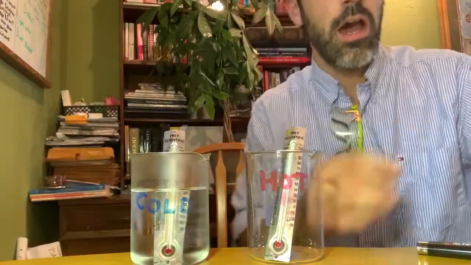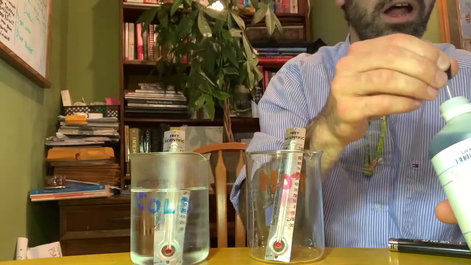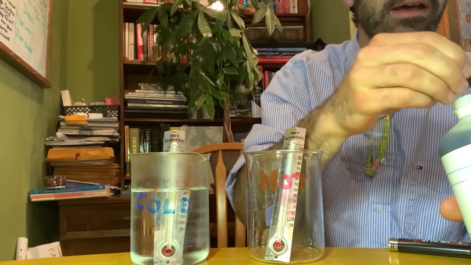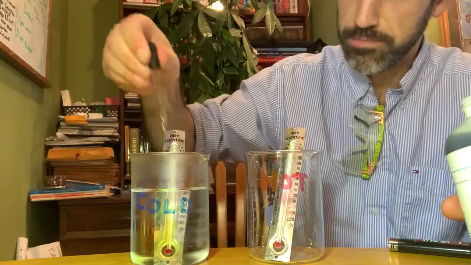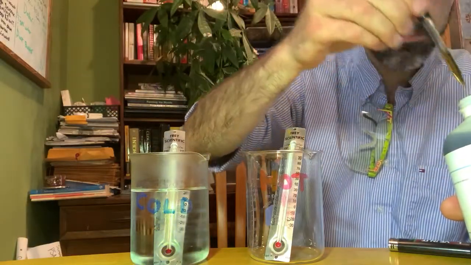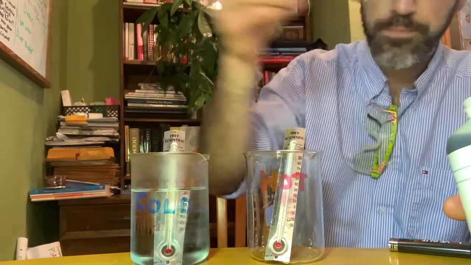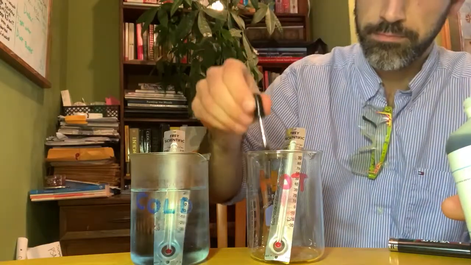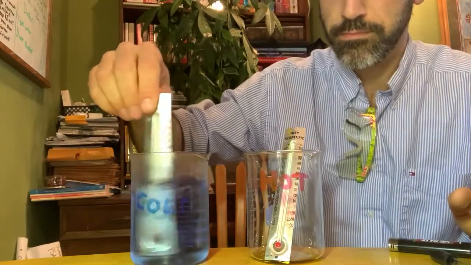So while my hot water is heating up, I'm going to take that same indicator that I used before called bromothymol blue. I'm going to put one dropper's worth in each of these beakers. I think we probably need two actually. Okay. All right.